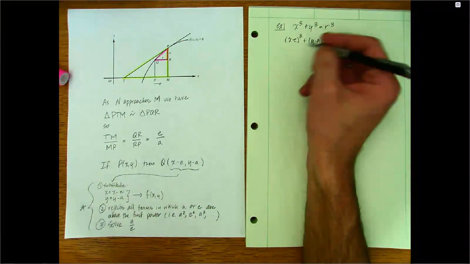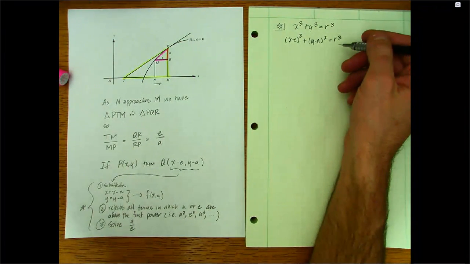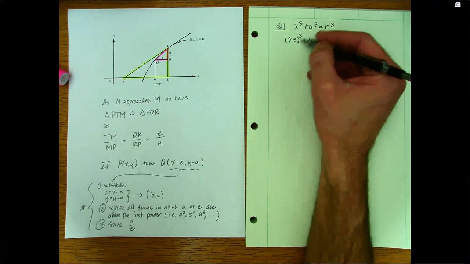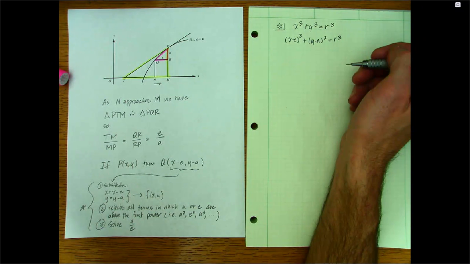Okay, expanding out using the binomial theorem, we get quite a big expression at this point. Let's take it piece by piece. I'll do the x minus e cubed on one line and the y minus a cubed on the next.